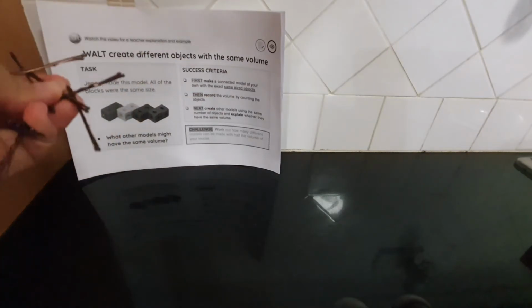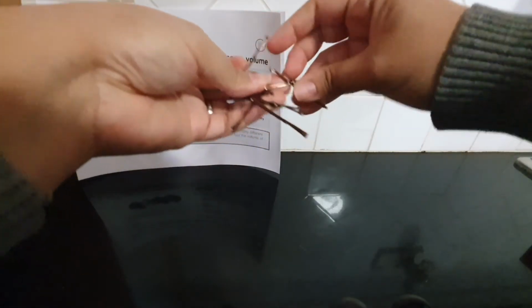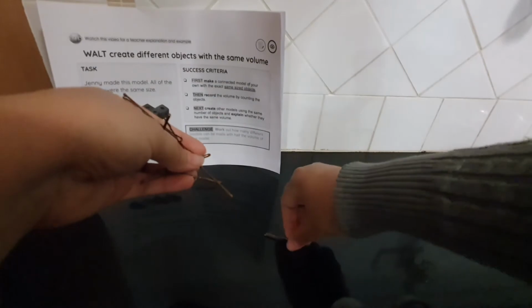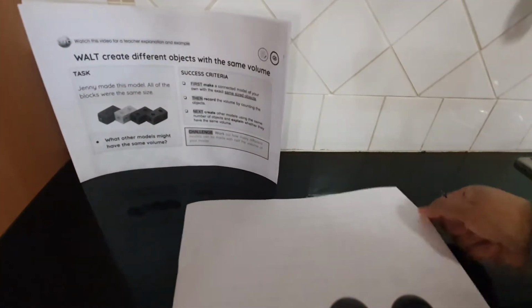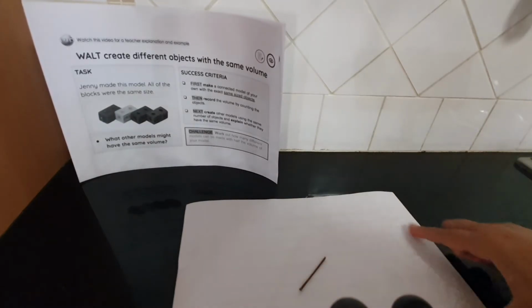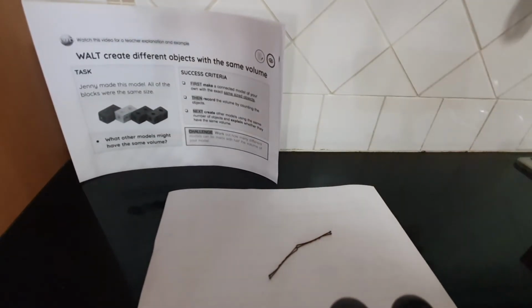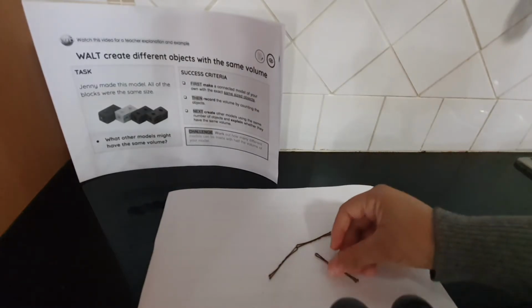And then I could create other models using the same amount. So I could take them apart from this creation, and I could change the formation as long as they're touching, pretending that I'm super gluing them together.